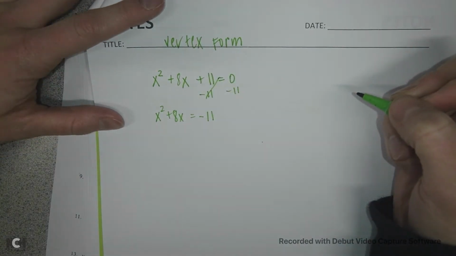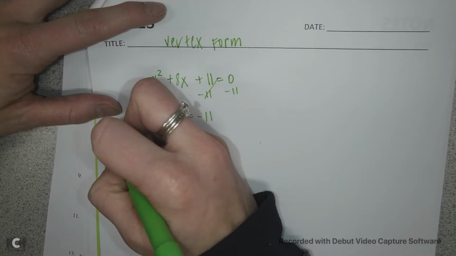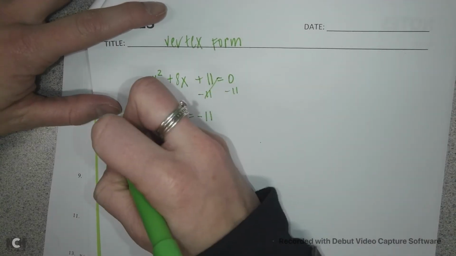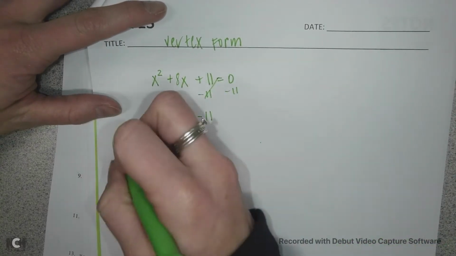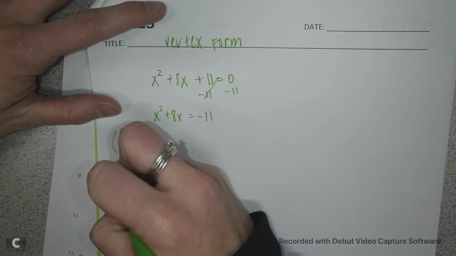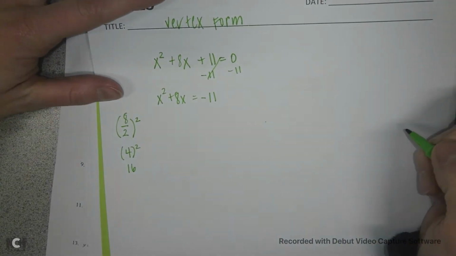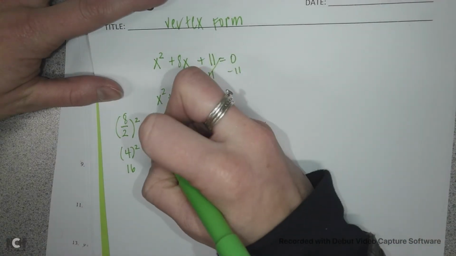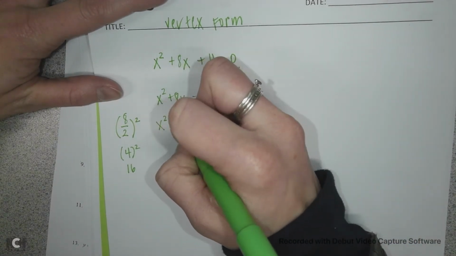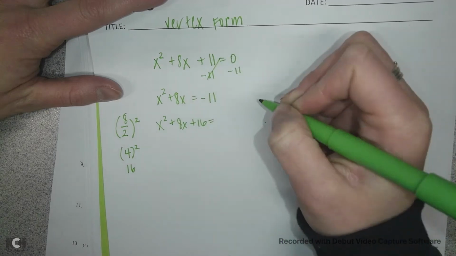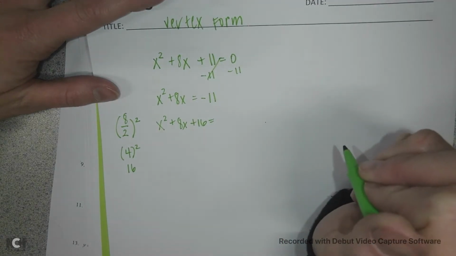Okay, so now we're going to complete the square. So what we do is we do our b value divided by 2, and then we square it. So 8 divided by 2 is 4, and 4 squared is 16. So really what I'm going to do is I'm going to add 16 to the left, but then my scale becomes unbalanced.